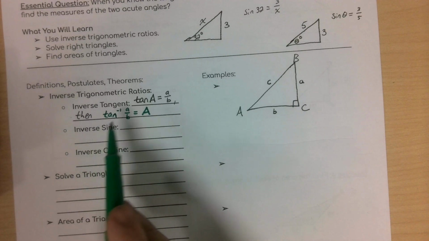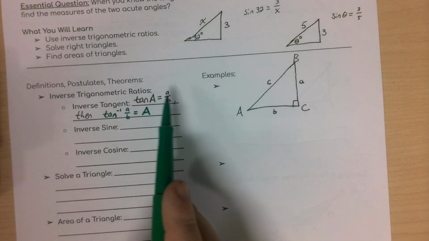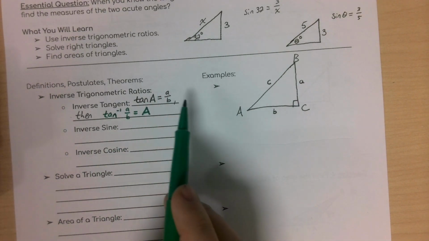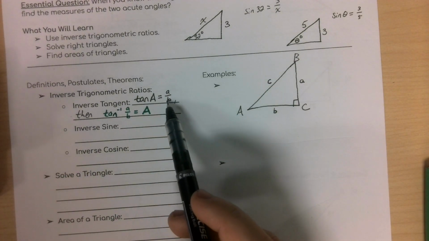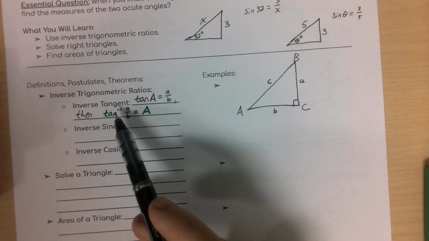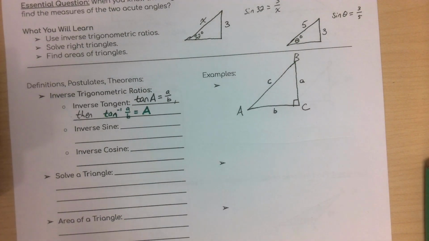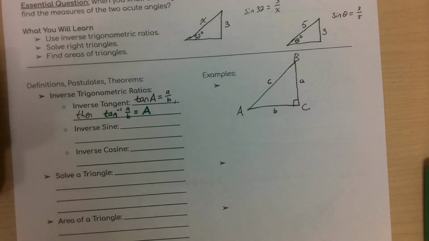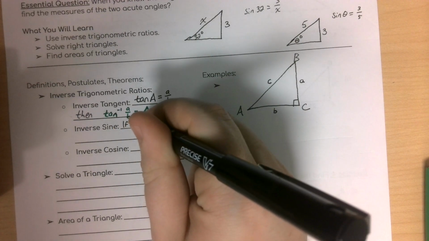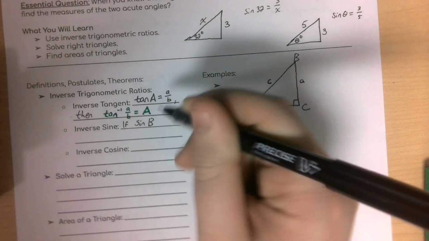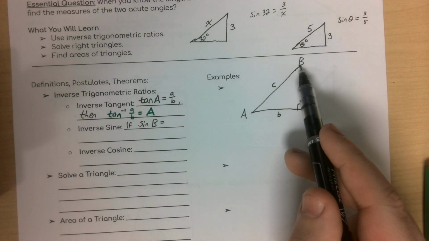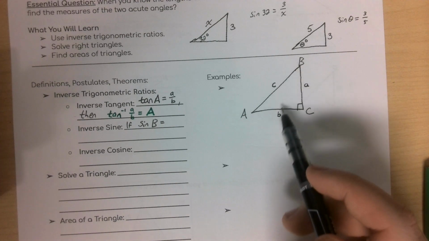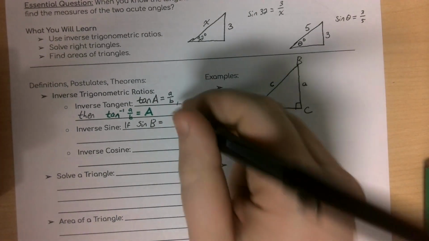Notice what we did here. We literally took the angle and the ratio of our sides and just had them swap places. Instead of the tangent of an angle equals a side, we have the inverse tangent of the sides equals an angle. That is how we can get our inverses. And of course, there are others too. For instance, the sine of angle B is opposite over hypotenuse, so that'll be B over C.